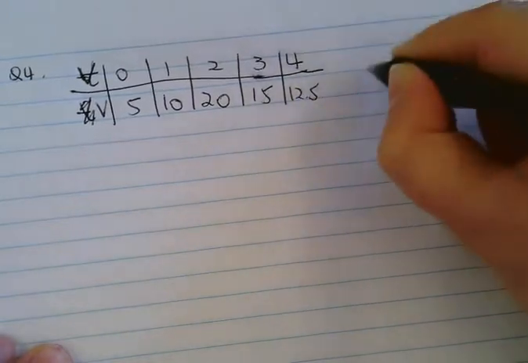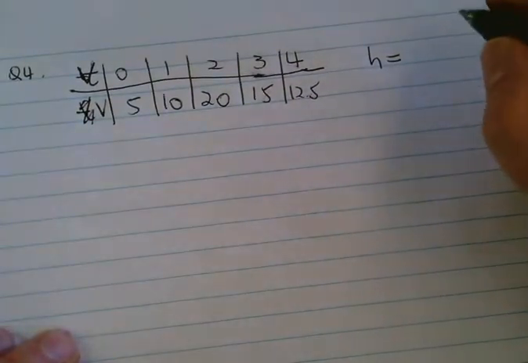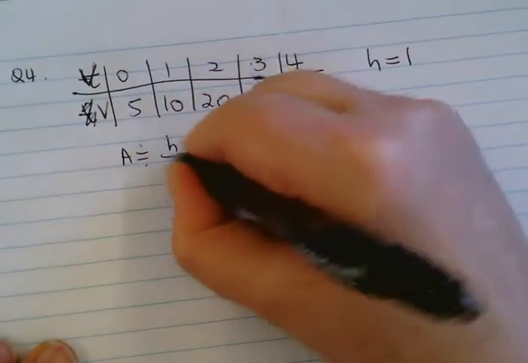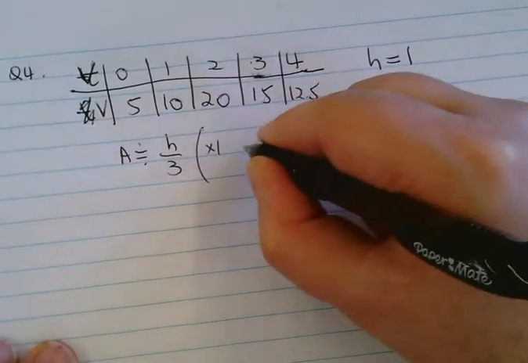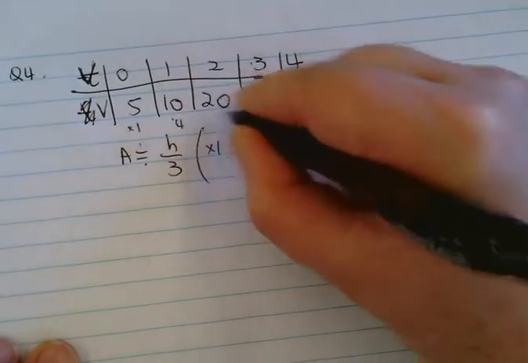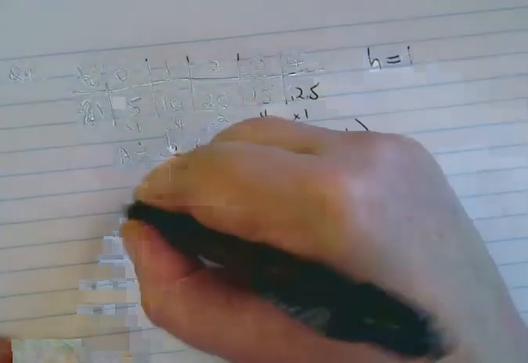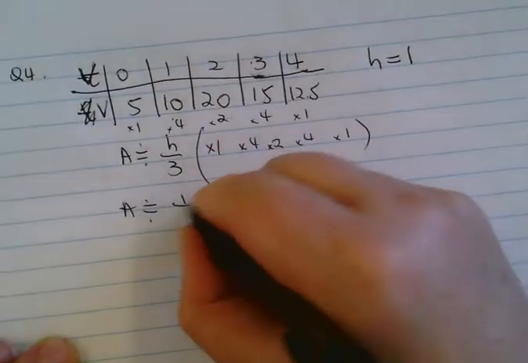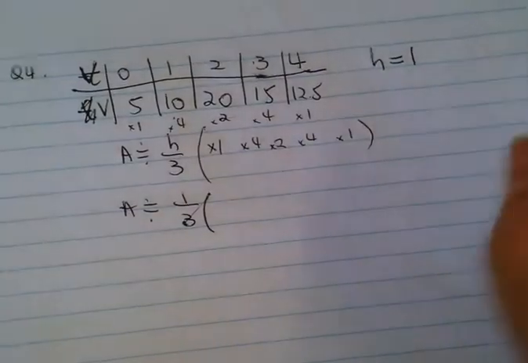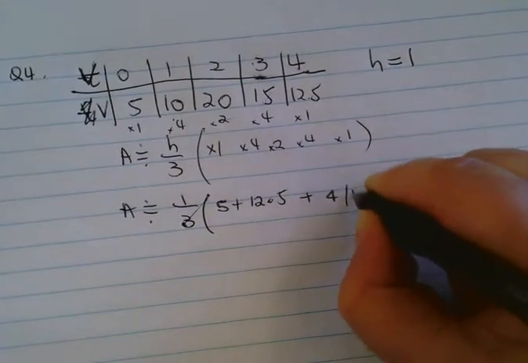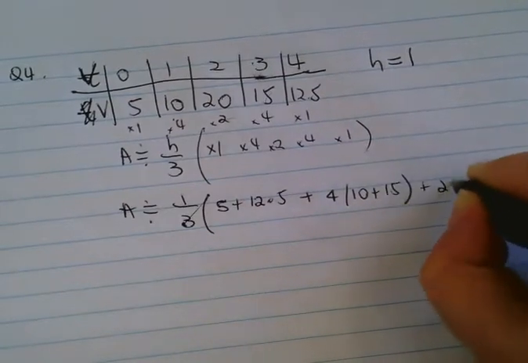Right, and you can see your H from the table. What's H? Good. Area, remember the multiplier pattern. It's H on 3 and the multiplier pattern is 1, 4, 2, 4, 1. So your area is approximately equal to a third, etc. You know what to do? 5 plus 12.5, 4 times the 10 plus 15, and 2 times 20.